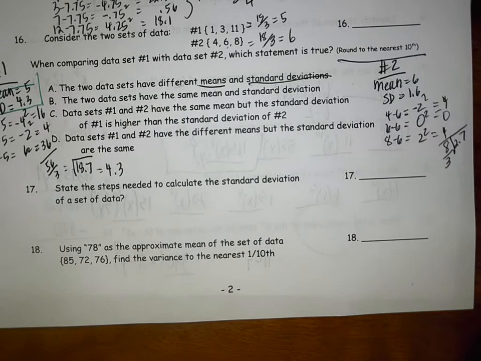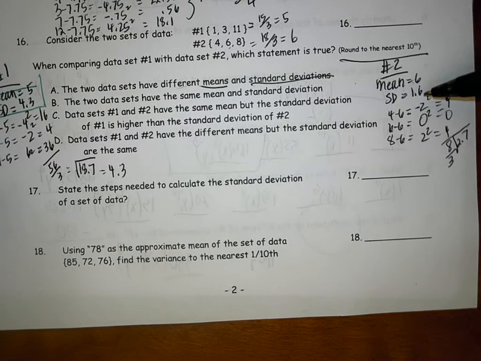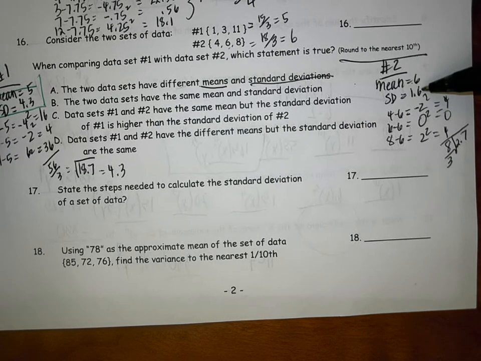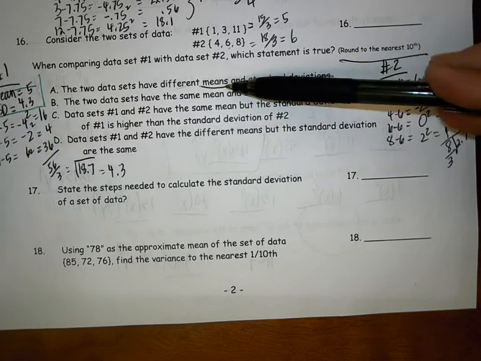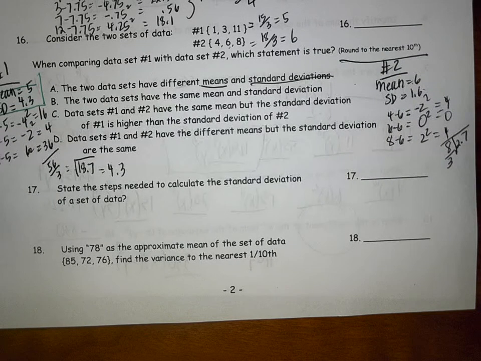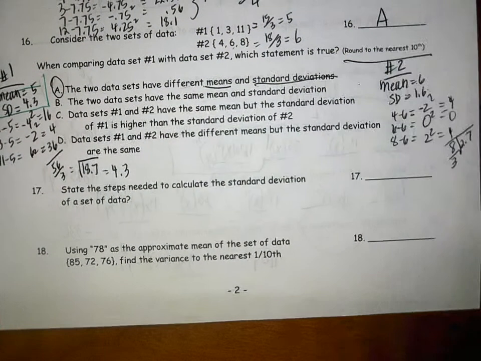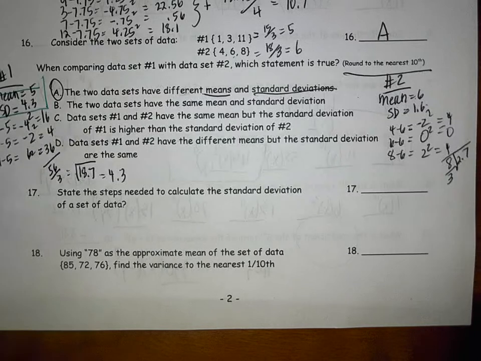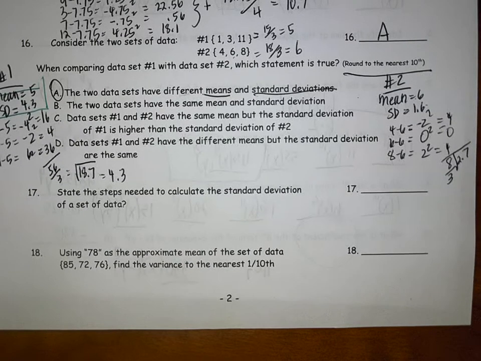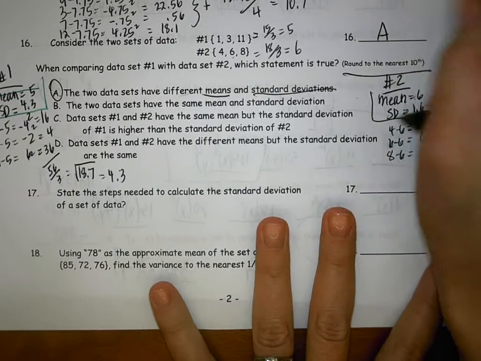Okay, so looking at these, the means are different and the standard deviations, both of them are different. The two sets have different means and different standard deviations. That's it. Okay, and you could read through, but we know that's the correct answer. Right, and you could have looked at some of the answers and crossed stuff out before we got the standard deviations and stuff, but I think just knowing what you have and then looking through is maybe a little bit easier.